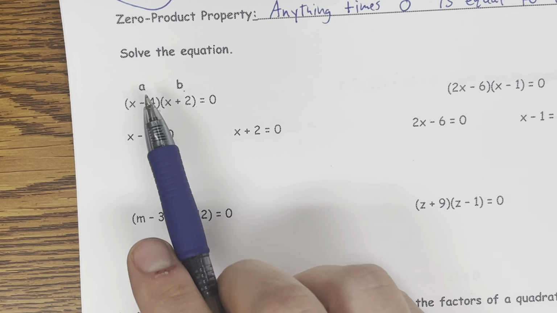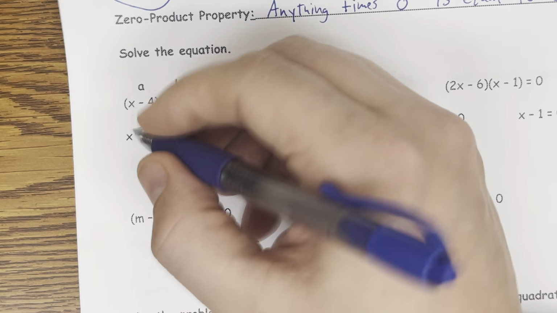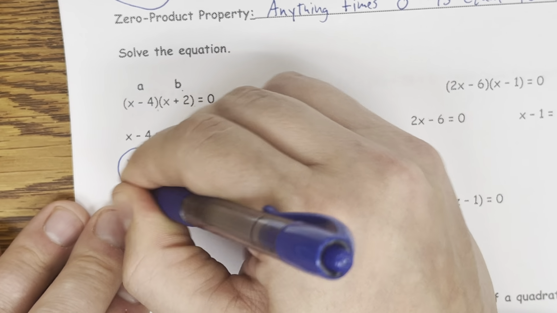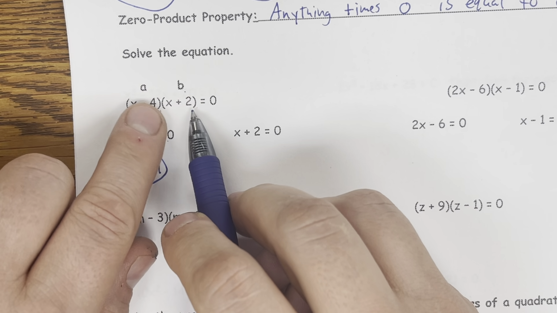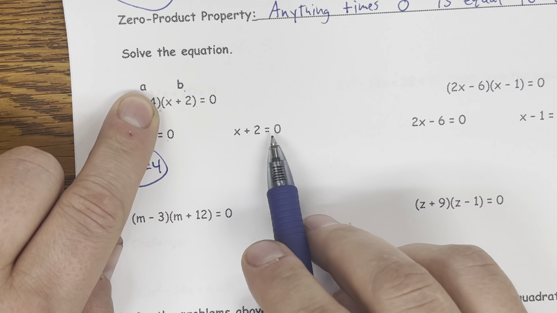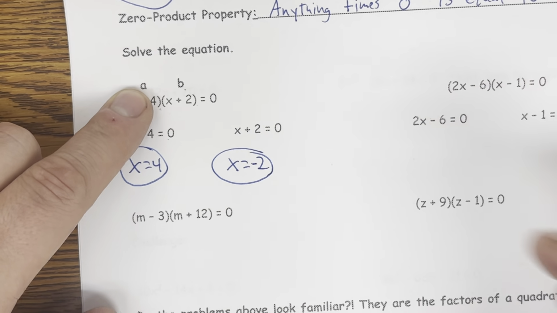So I need to know x minus 4, that's what's inside of it. What makes that equal 0? Well, x would equal positive 4. So that's one of the solutions. The other solution is when x plus 2 is equal to 0. For x plus 2 to equal 0, x has to equal negative 2.